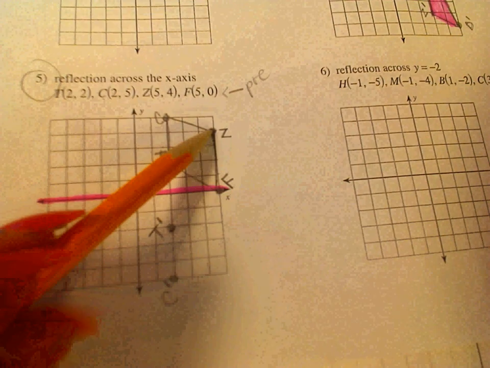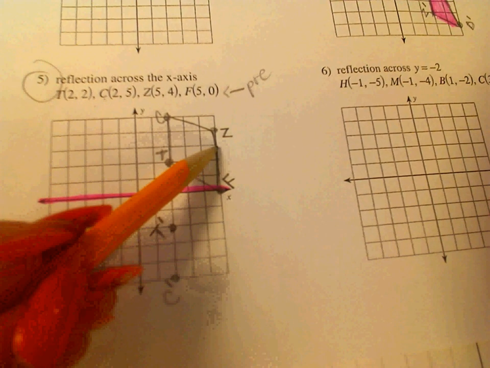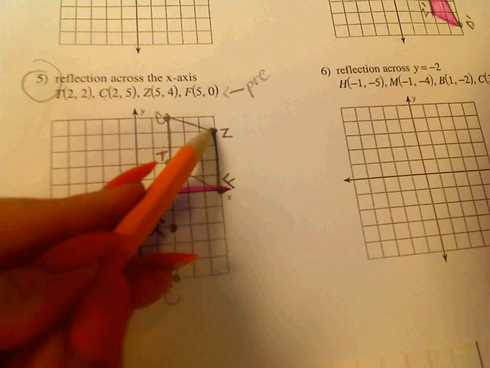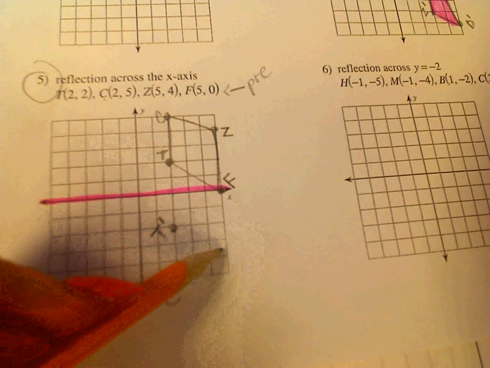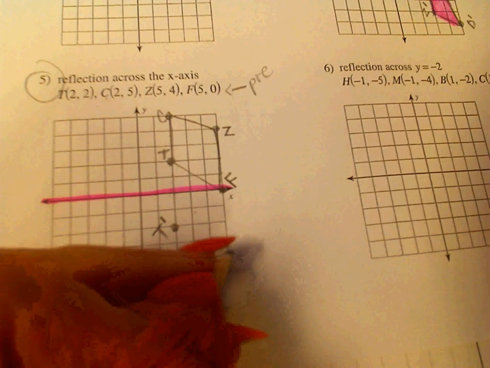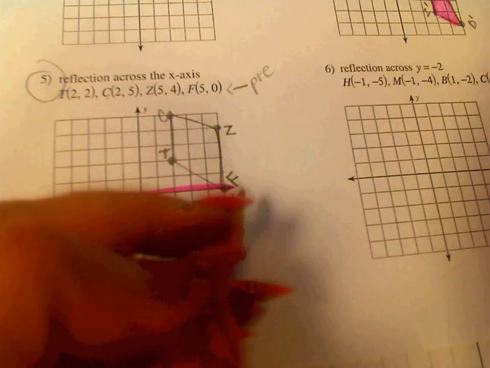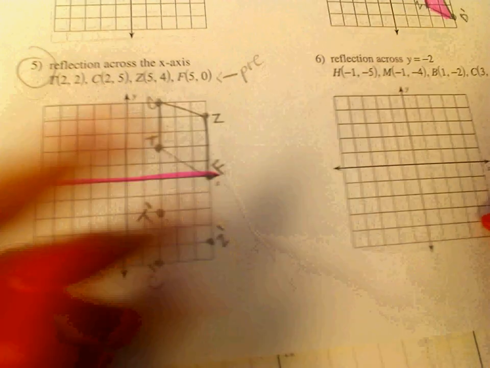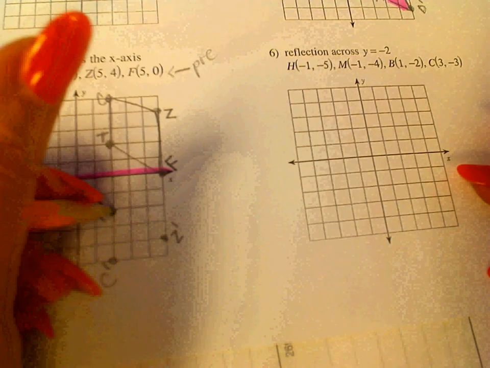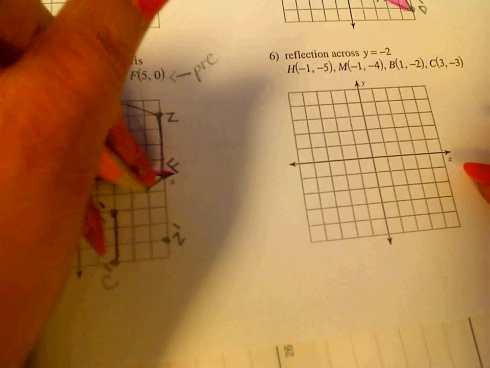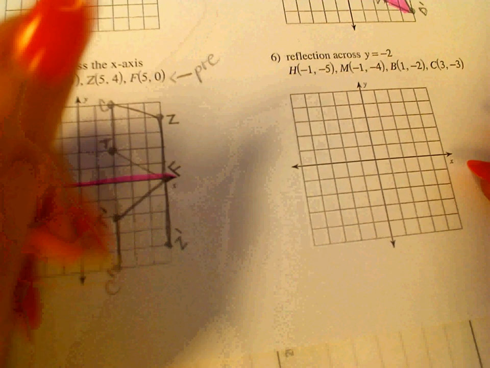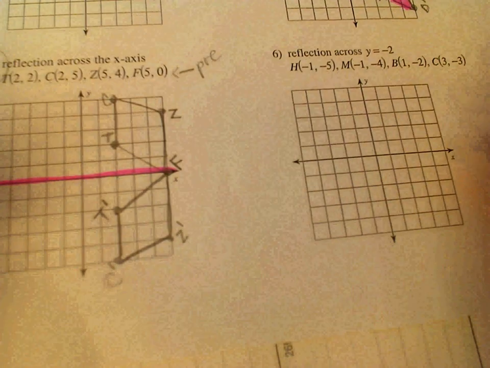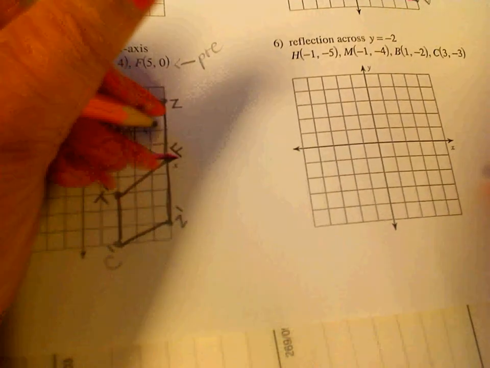Z is 1, 2, 3, 4 units above the x-axis, so when we reflect it over the x-axis, it'll be 4 units under. And then F is already on the x-axis, so F stays on the line. And there's your reflection. Here's your pre-image and your image.